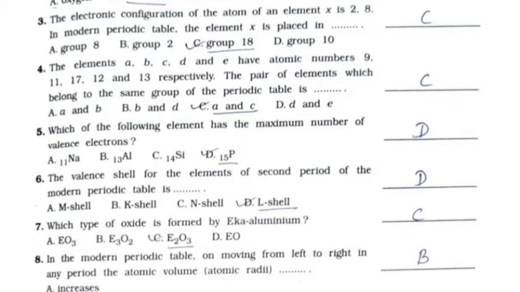Fourth, the elements A, B, C, D and E have atomic numbers 9, 11, 17, 12 and 13 respectively. The pair of elements which belong to the same group of the periodic table is A and C. It's option number C. Fifth, which of the following elements has the maximum number of valence electrons? It's option number D, 15p.